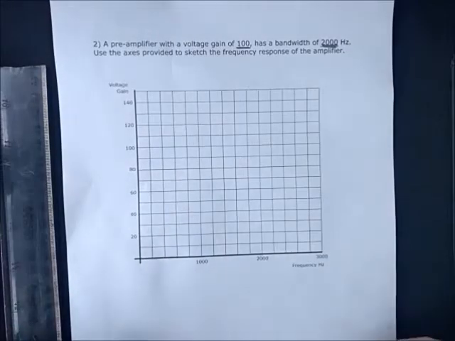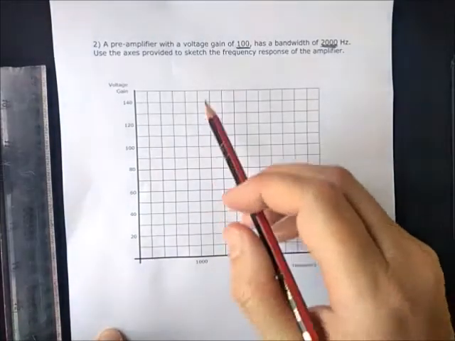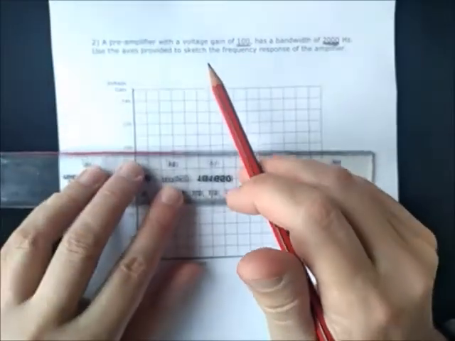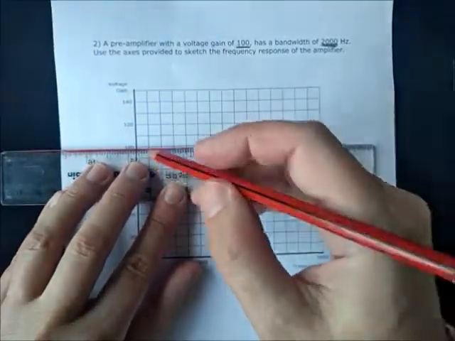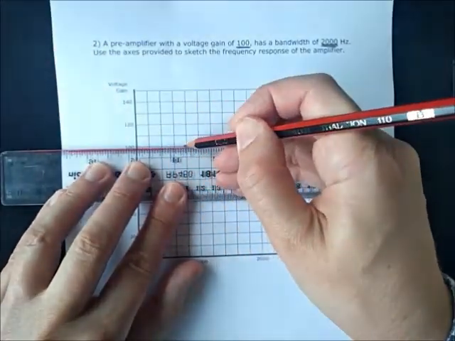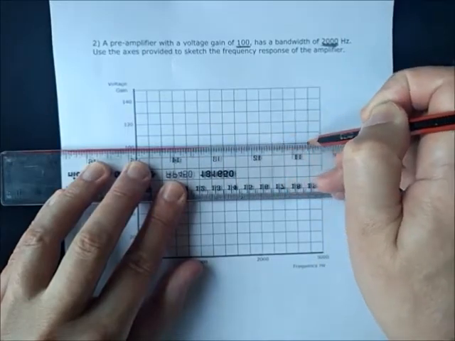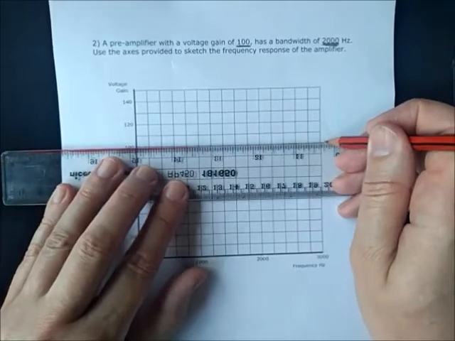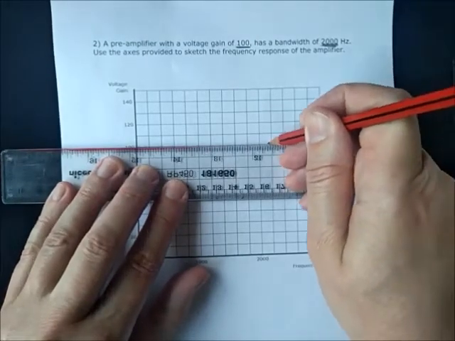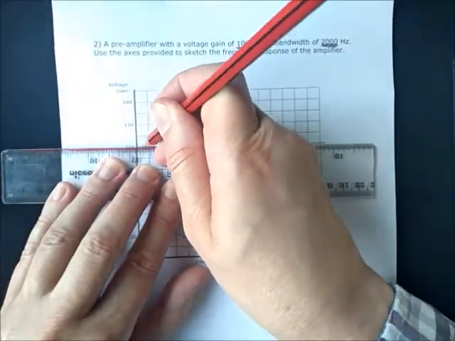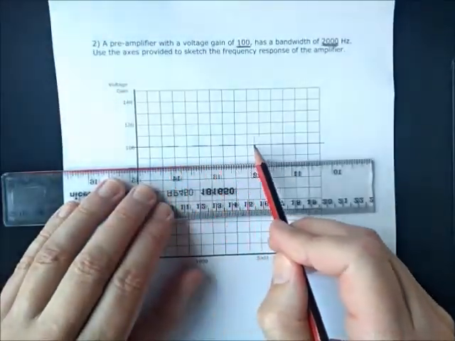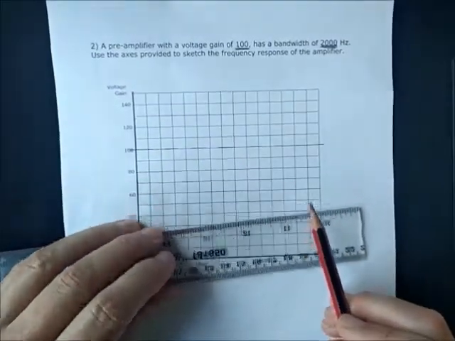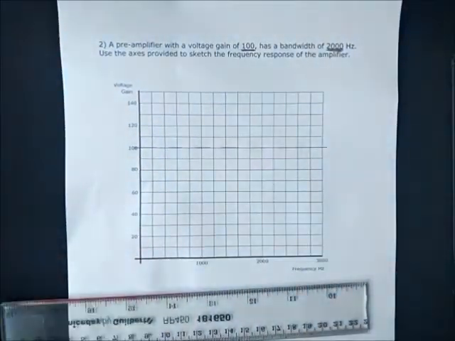To draw the graph then, there's a few things that I need to know. The first thing is, like I said, I know that the maximum voltage gain is 100. So I'm going to draw, without even working anything out, where the maximum voltage gain is. It's a bit hard to see there, I haven't drawn it well enough, so I'll just darken it up. I've done it as a dotted line at the moment, that is the maximum voltage gain that this amplifier will give me.